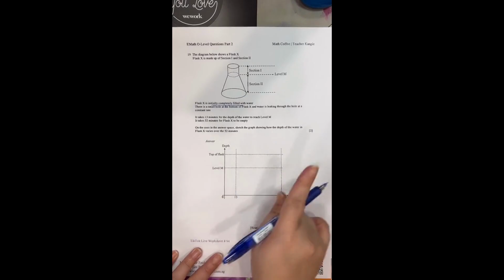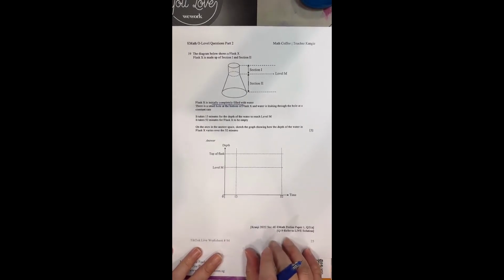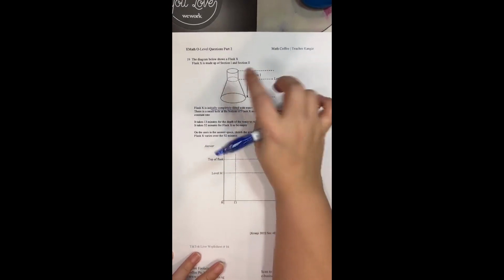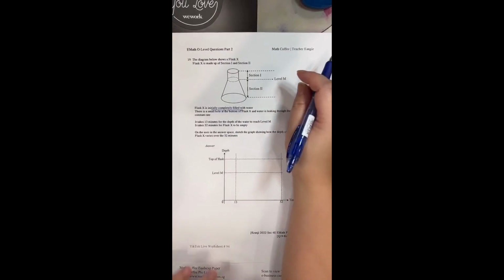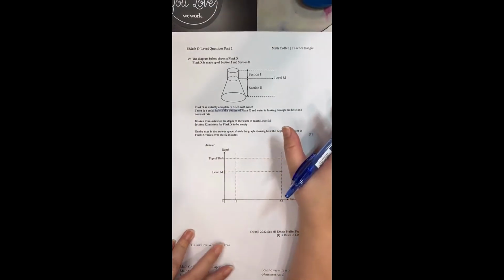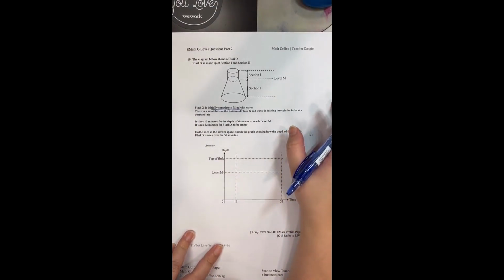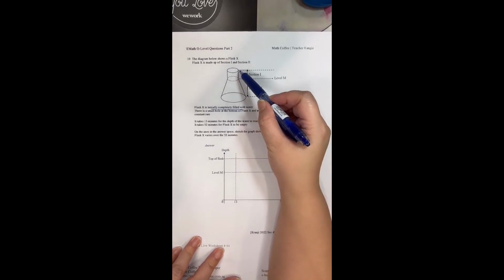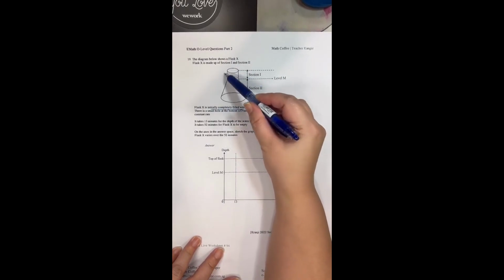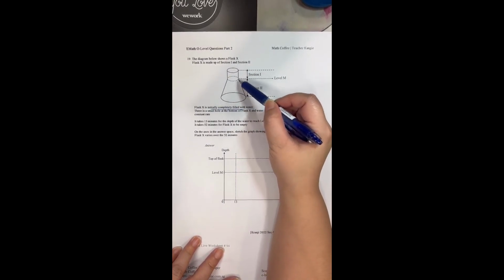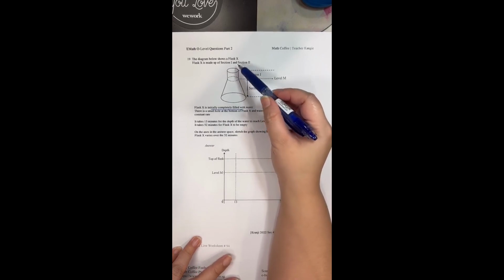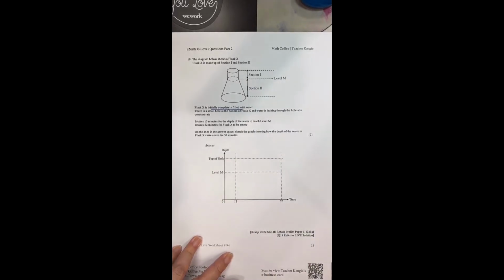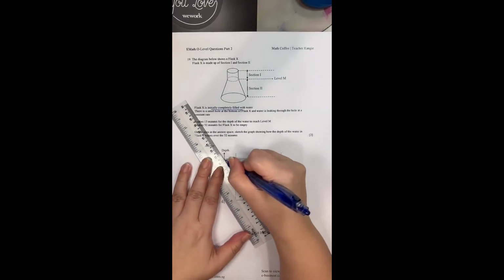So you only need to draw 2 curves. Now the question is, how are you going to draw? You see here, it's from full to empty. This top part is a cylinder, so it has a uniform cross-section. If it's uniform, it means it's a straight line, so I just need to draw a straight line.